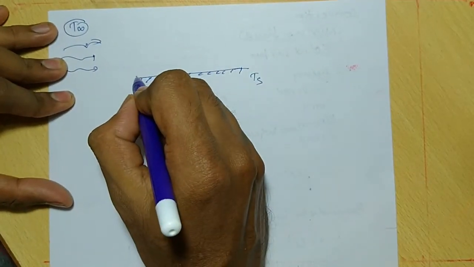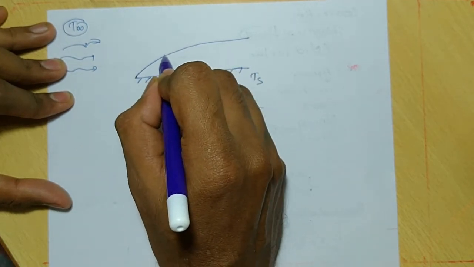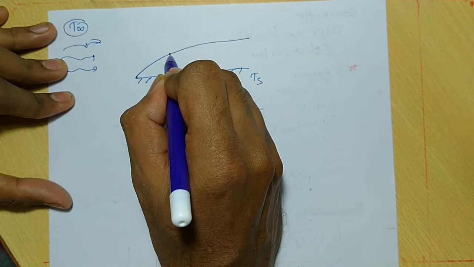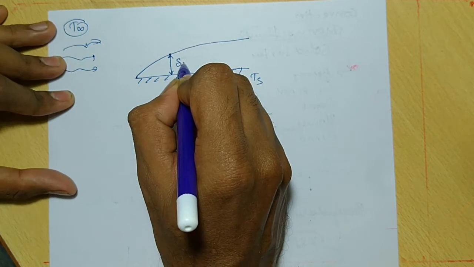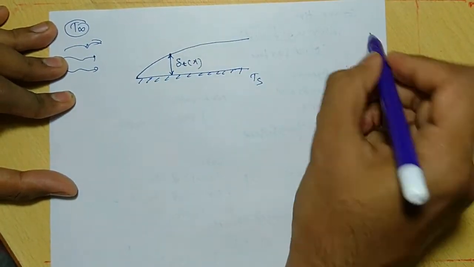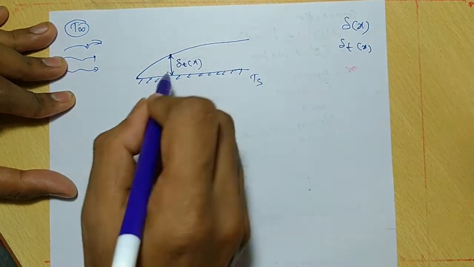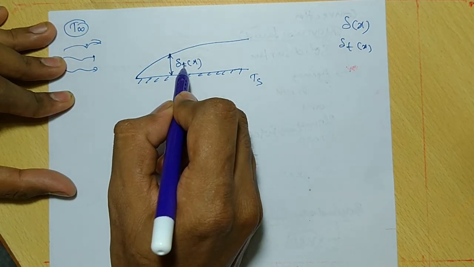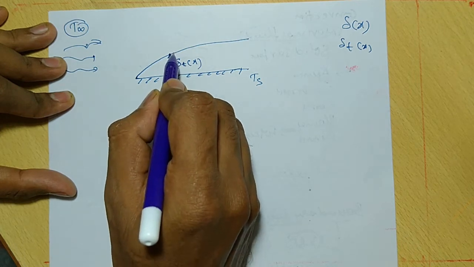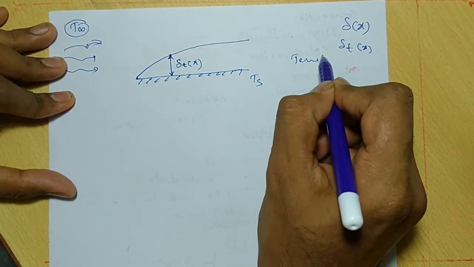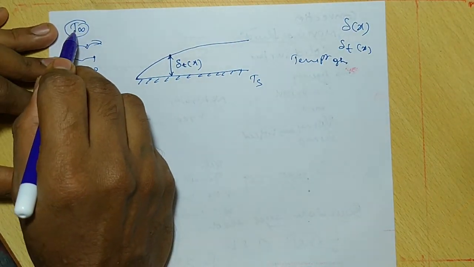Here also, in the same way, we trace the locus of the points where the temperature changes. This distance we are going to call the thermal boundary layer thickness, delta T of x. For the velocity boundary layer, we take delta x. For the thermal boundary layer thickness, delta T of x. Below this boundary there is a temperature gradient. Above this boundary, the temperature becomes the fluid temperature.